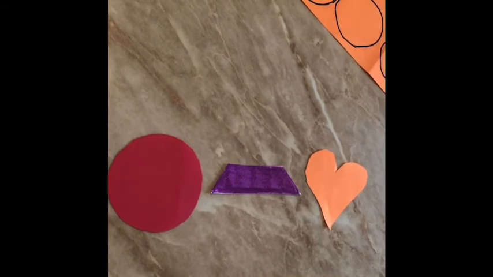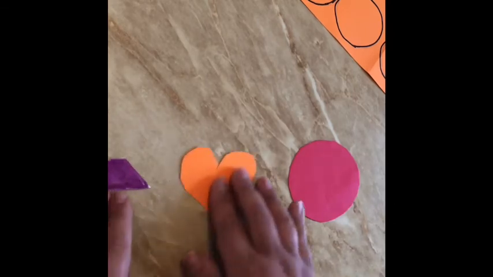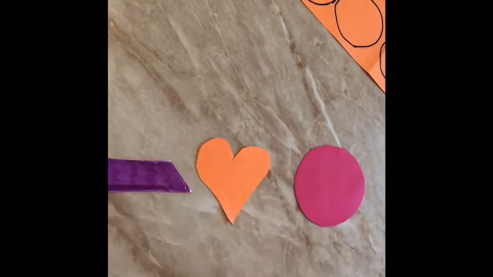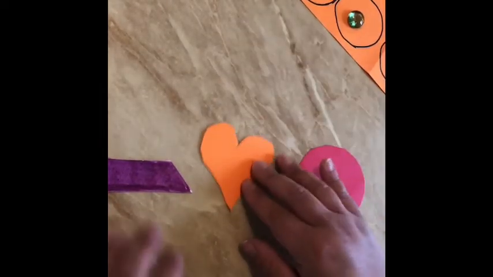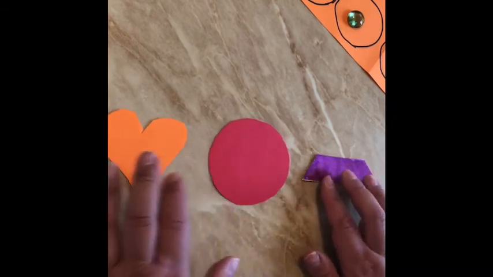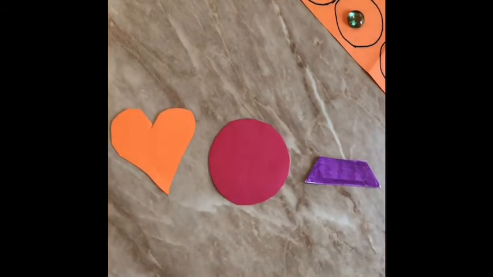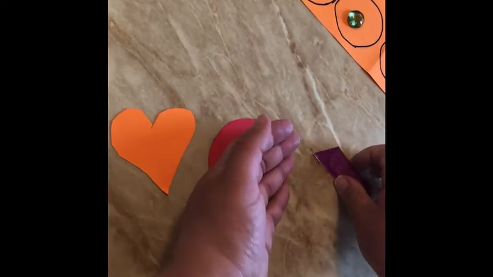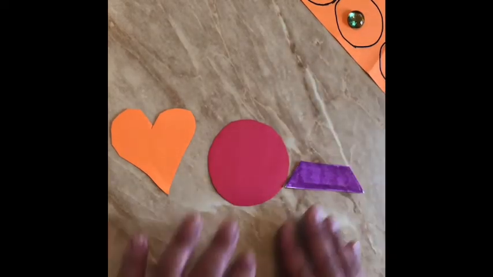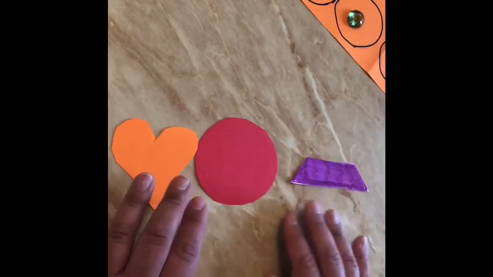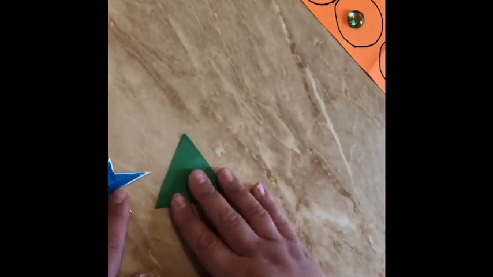Okay, so I would say, touch circle. Good job, that's touching circle. Nice job. And maybe you can change the shapes up a little bit. And then you can say, find heart. Good job, that's finding hearts. Good work. Then you can say, give me rhombus. And they'll give you the rhombus. Good job. That's a tricky one. Good job finding rhombus. And then you can just switch up your shapes again.